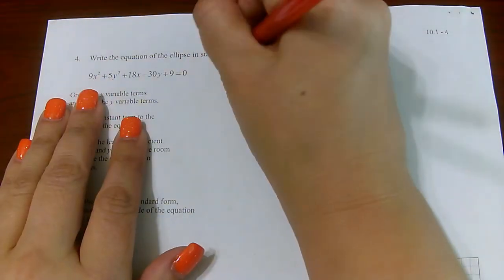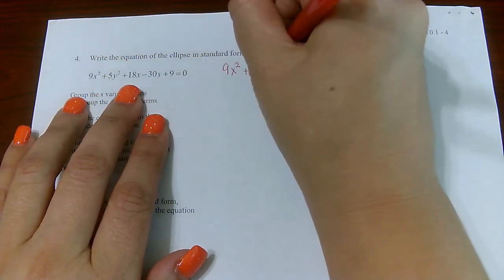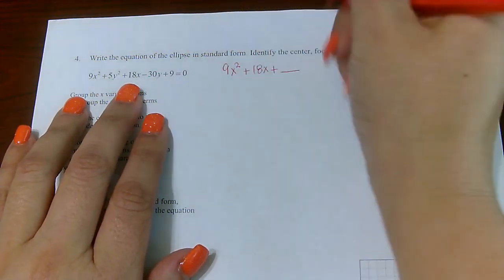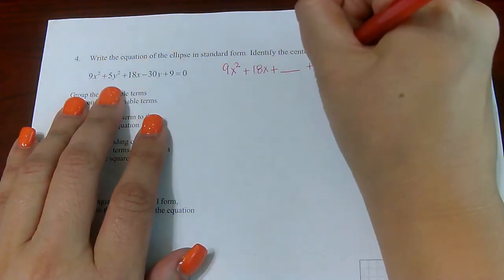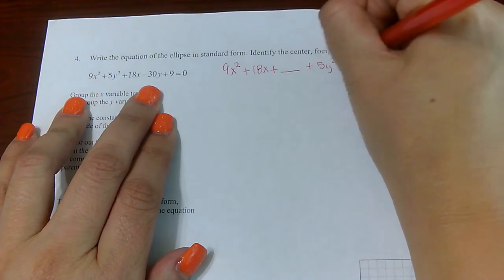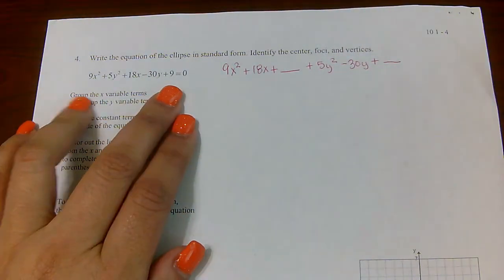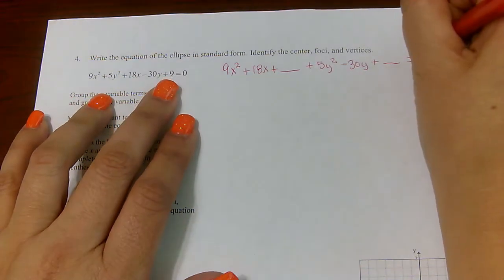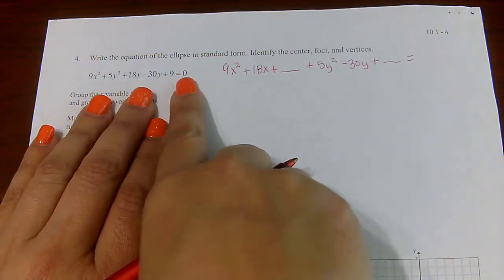We're going to have 9x squared plus 18x, plus we're going to add some number. Now we're going to do plus 5y squared minus 30y plus some number. Here's where I'm going to set it to equal sign, and I'm moving the 9 over to the other side. So it'll become a -9.